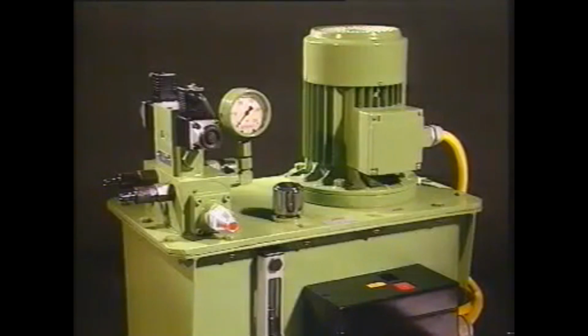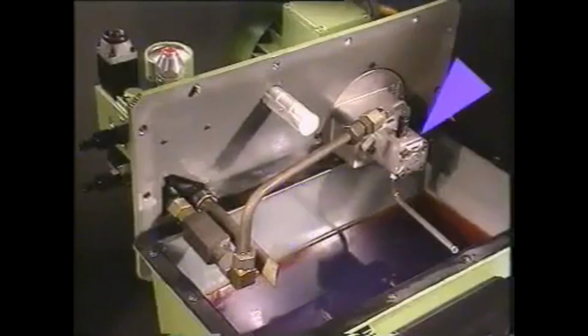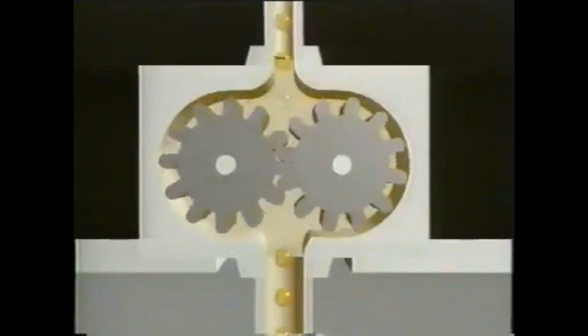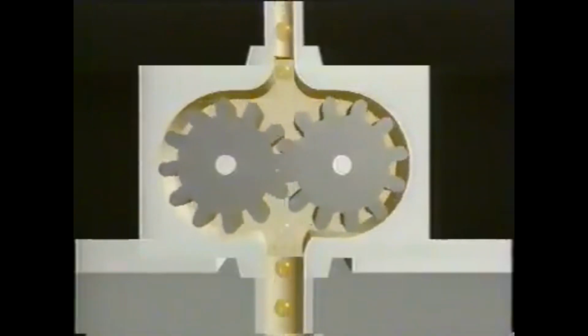In the power supply unit, mechanical energy is converted into hydraulic energy, and the hydraulic fluid is conditioned. The main components in this unit are the drive motor, the safety valve, the oil reservoir, and the pump. This is an external gear pump. It creates a continuous flow of fluid.